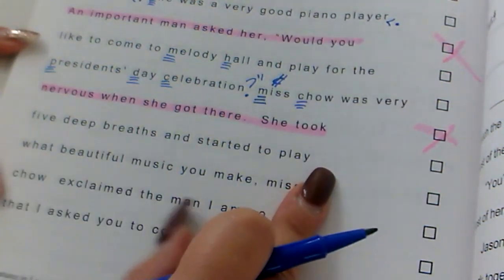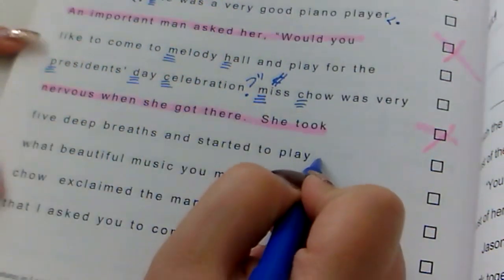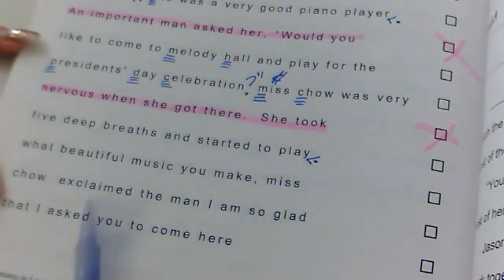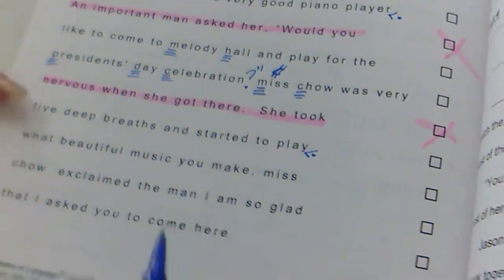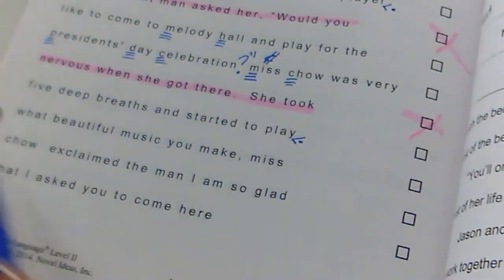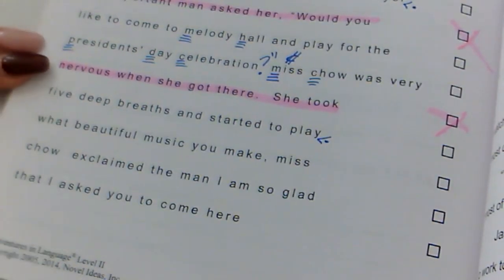What beautiful music. Huh, that's a weird gap. There probably should be a what right here. Probably going to be another period. Great job. What beautiful music you make, Mrs. Chow, exclaimed the man. That man said all of this, but there's no what. There's no apostrophes. Great job.